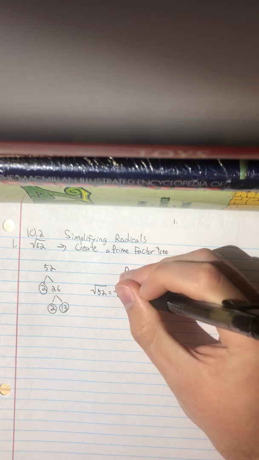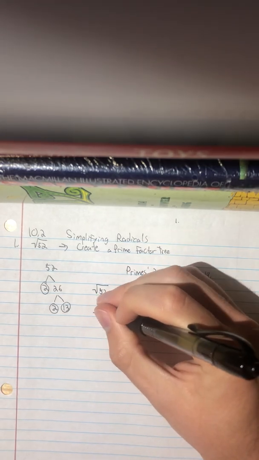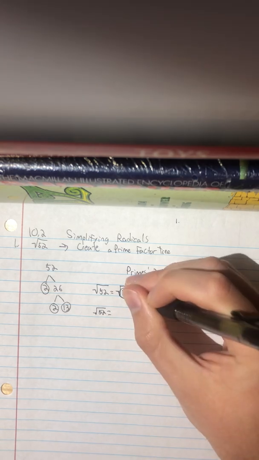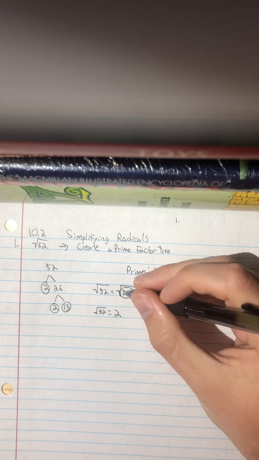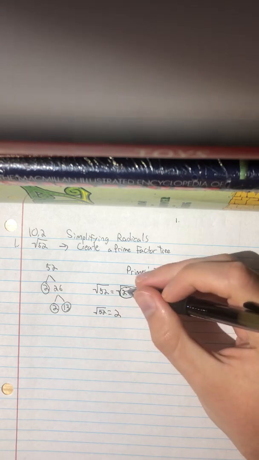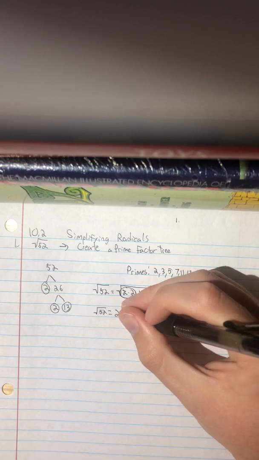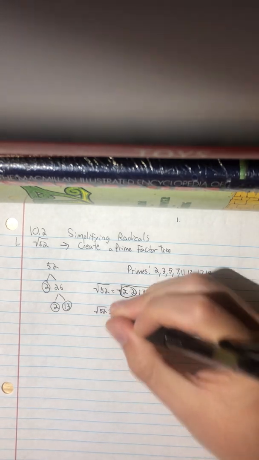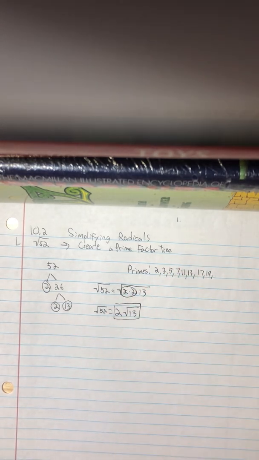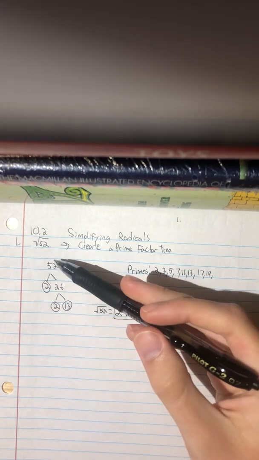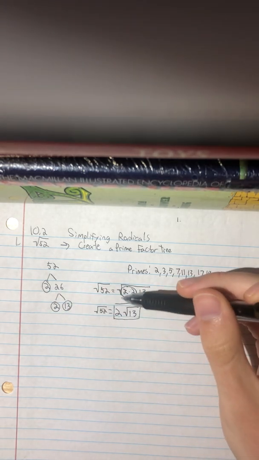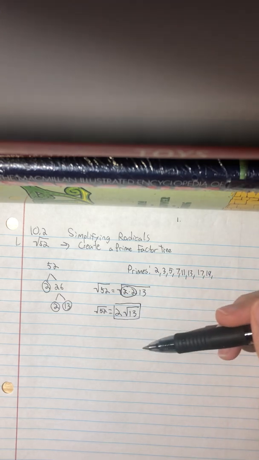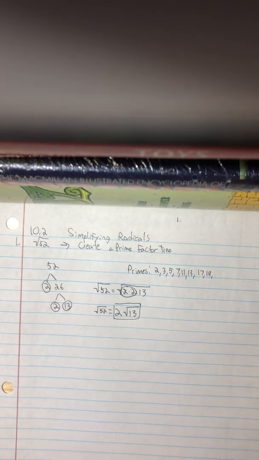And that pair of 2's tells us that for the square root of 52, 2 moves to the outside, because the square root of 2 times 2 is 2, or the square root of 4 is 2. And we're left with this radical 13 on the inside. So the simplified radical 52 becomes 2 radical 13. So we do our prime factor tree. We take our primes, put them underneath the radical, and whatever we have pairs of, that goes to the outside. What we don't have pairs of stays on the inside.